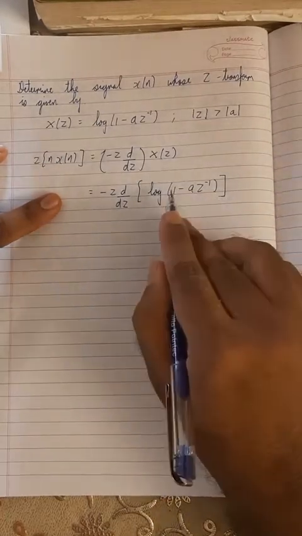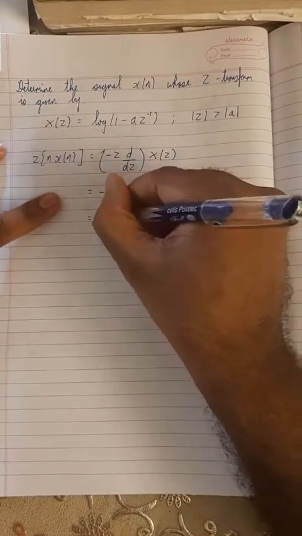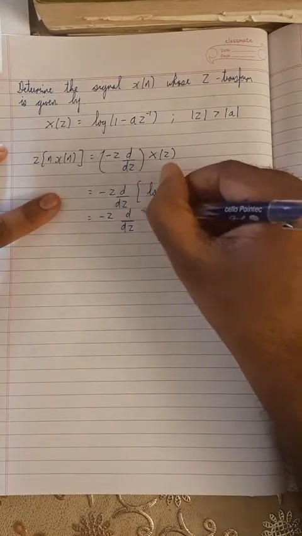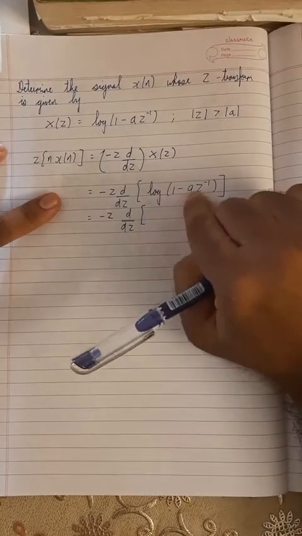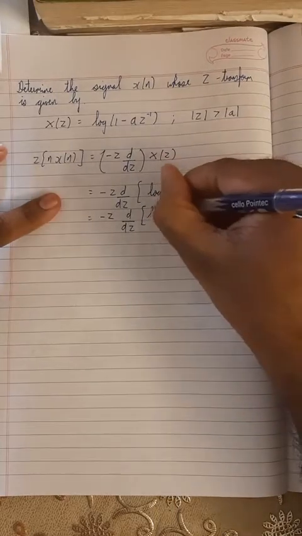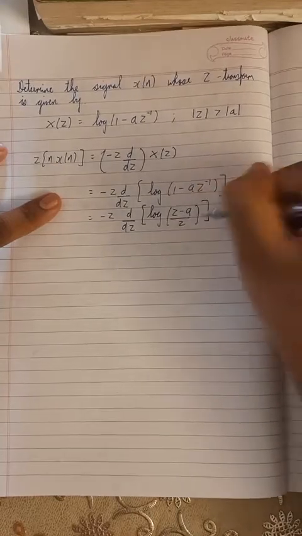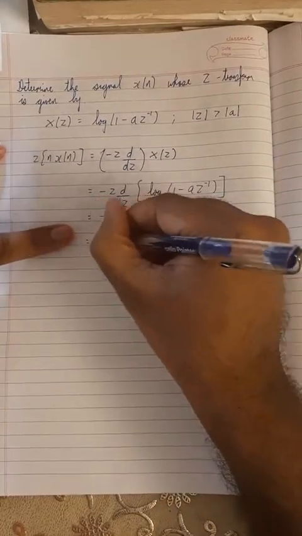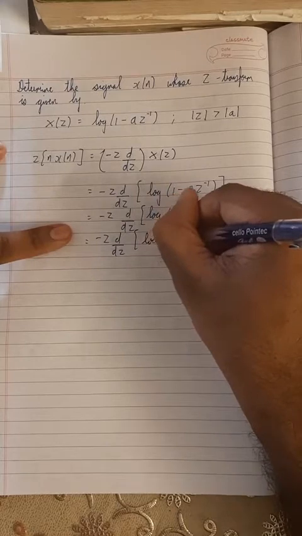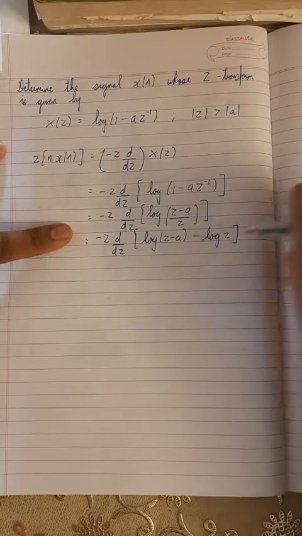Now I need to differentiate this, but differentiating directly might be a little difficult, so I can make a small modification and write it in this format. That is minus Z d by dz of log of 1 minus a Z inverse. This is 1 minus a by z, which becomes z minus a by z. So log of z minus a by z can also be written as minus Z d by dz of log of z minus a minus log z, right? So now your differentiation will become very easy.